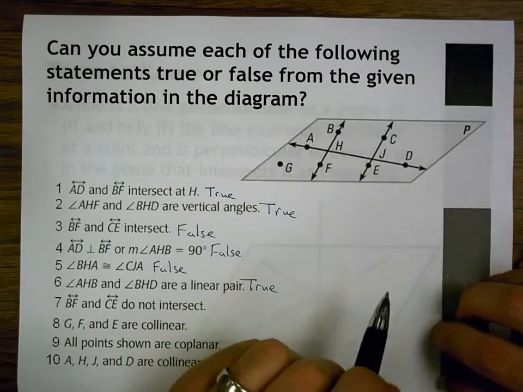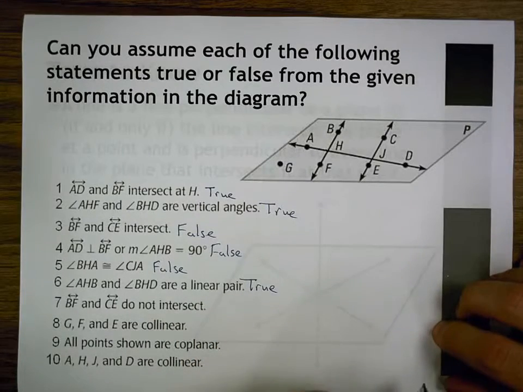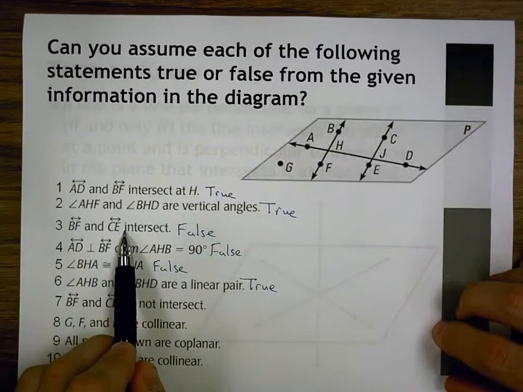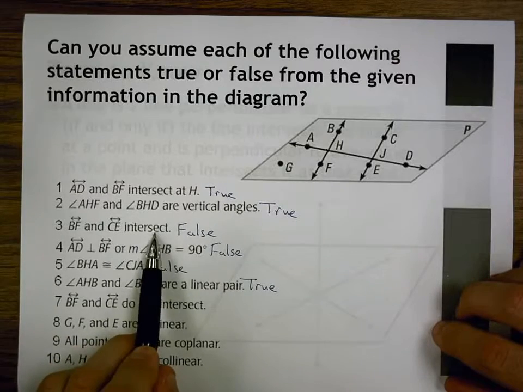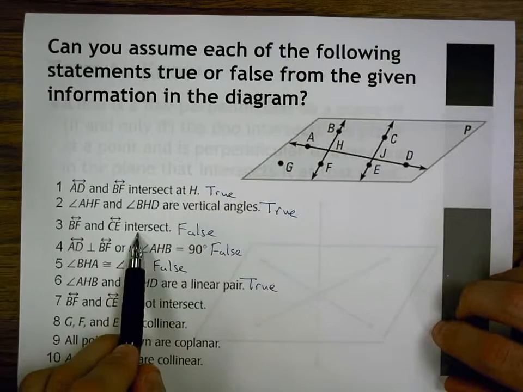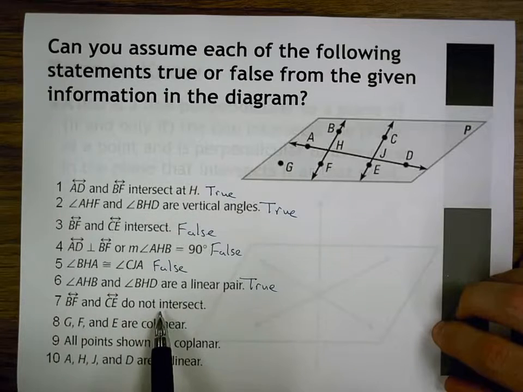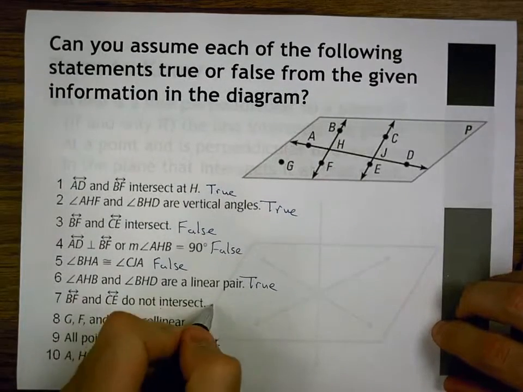BF and CE intersect, or do not intersect. Now, up here we said it's false that they do intersect. But we have to be careful because that doesn't necessarily guarantee that they do not intersect. This one is actually false.